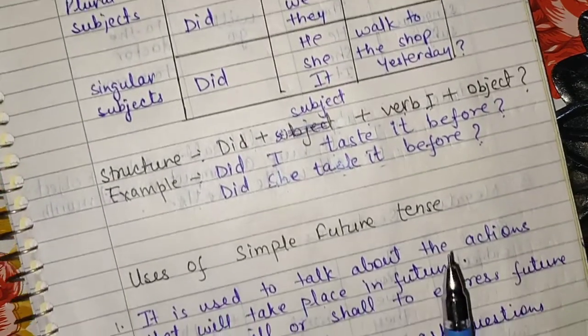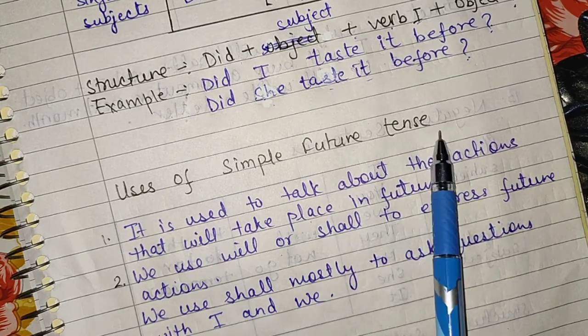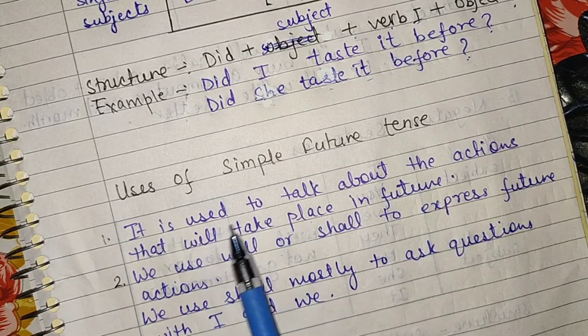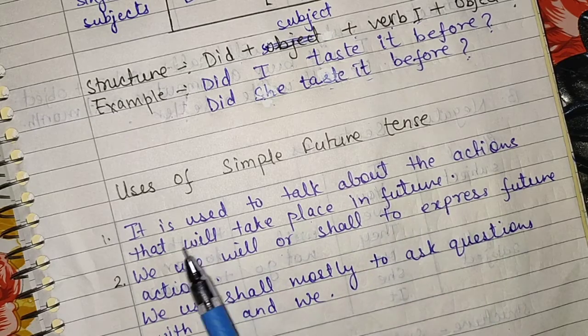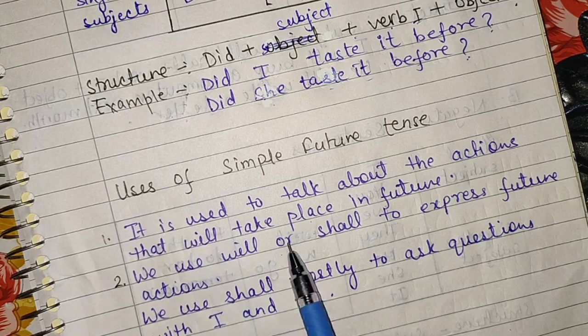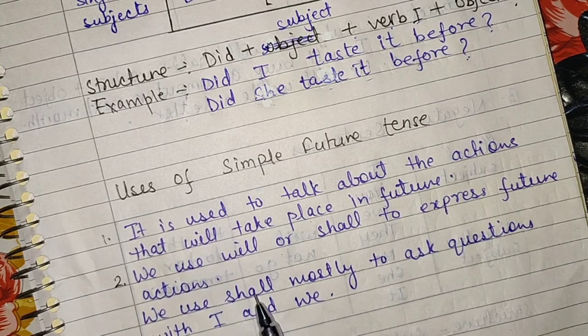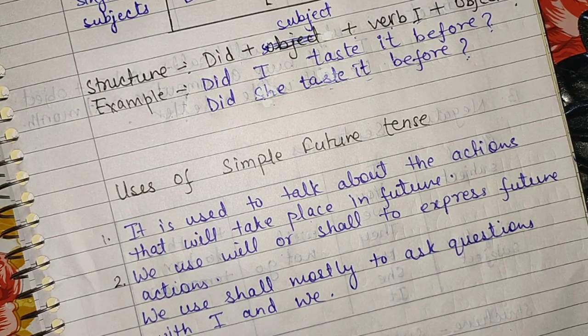Okay, now let's move on to simple future tense. Simple future tense is used to talk about the actions that will take place in future. We use will or shall to express future actions. We use shall mostly to ask questions, with I and we.